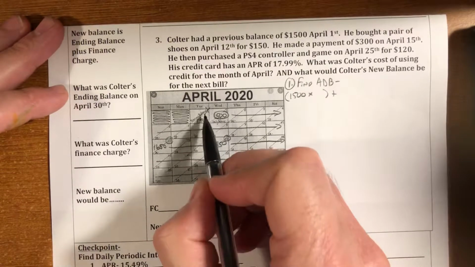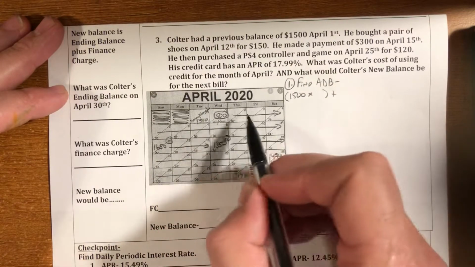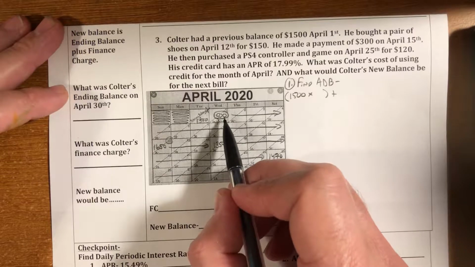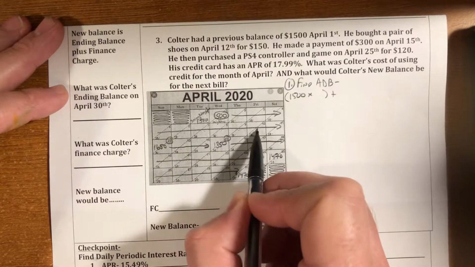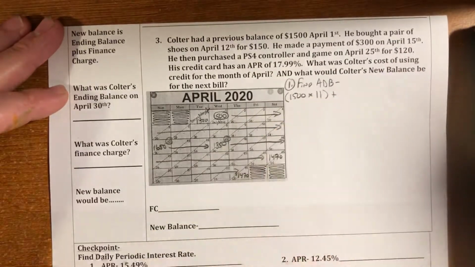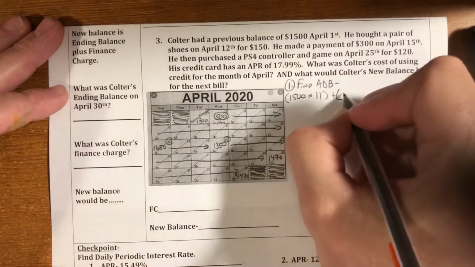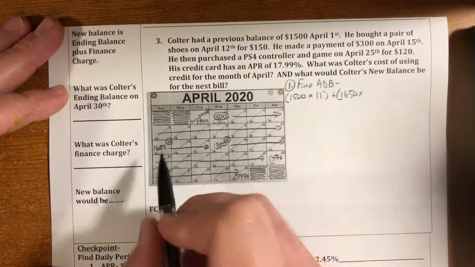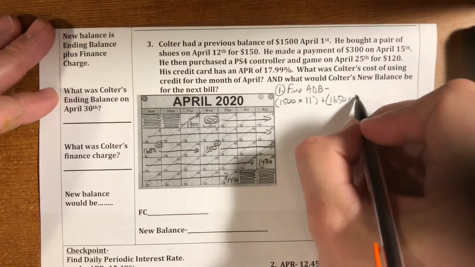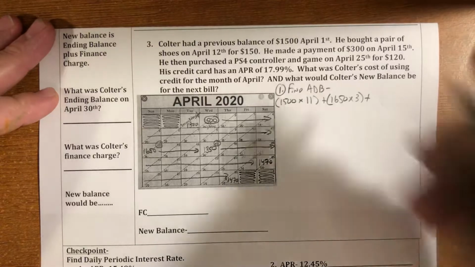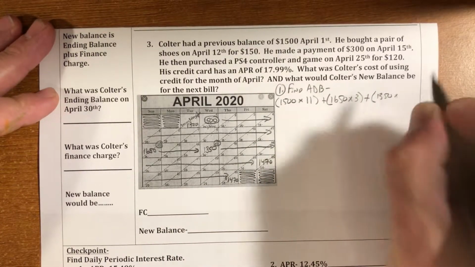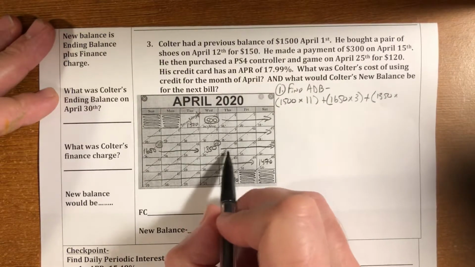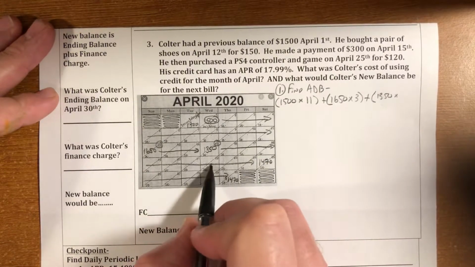So let's count how many days. Do not count the last month. Let's count on the first. So 1,500: 1, 2, 3, 4, 5, 6, 7, 8, 9, 10, 11 days, right? And then how many days had 1,650? I have 1, 2, 3. And I got a plus. And what's my next one? 1,350. How many days is 1,350? 1, 2, 3, 4, 5, 6, 7, 8, 9, 10.